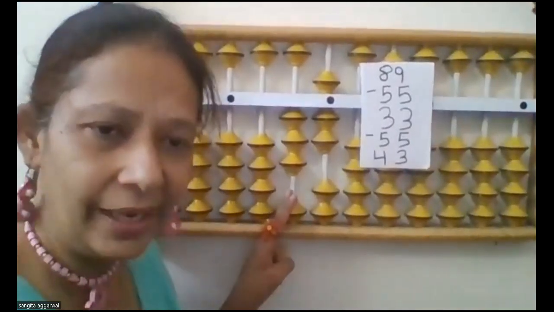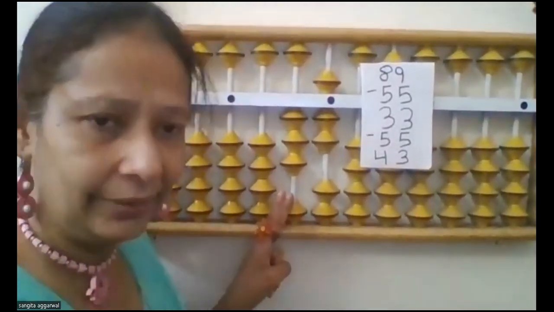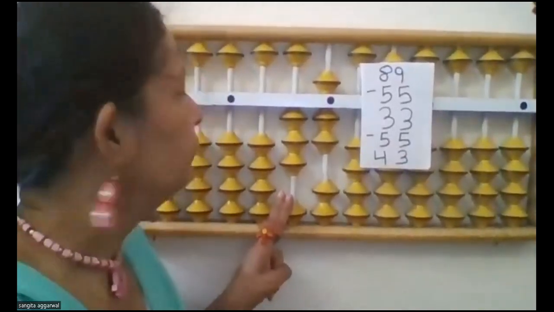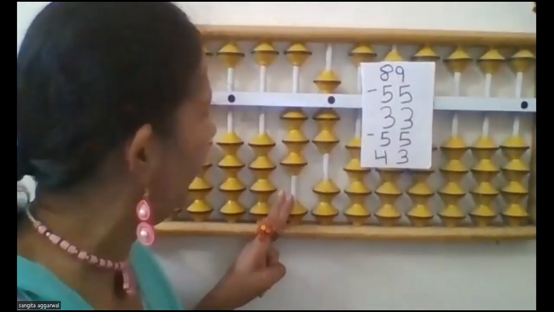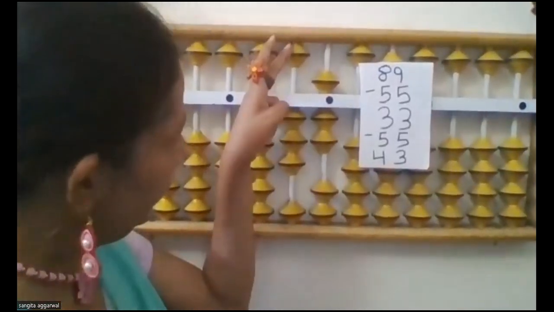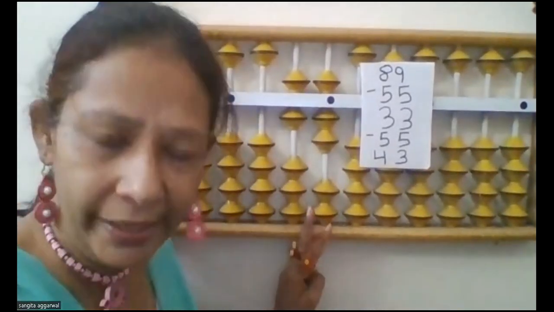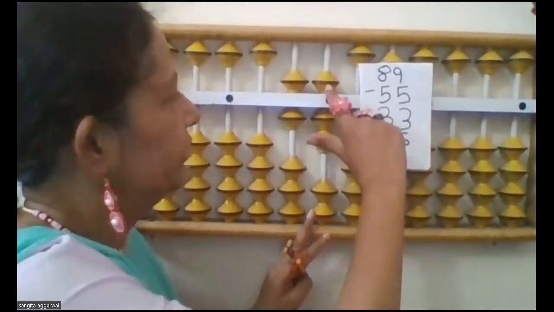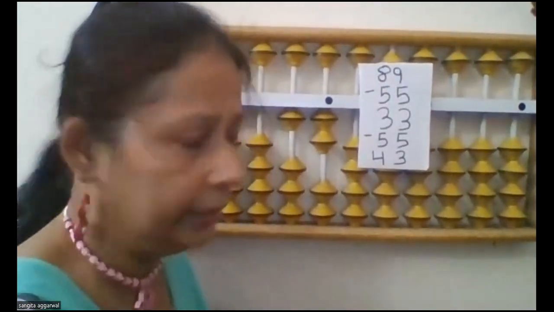And on the tens row, you can see you cannot do add 30 directly. So you have to take the help of the formula. To add 30, add 50 minus 20. Now minus 55. So this is minus 5 and minus 50.